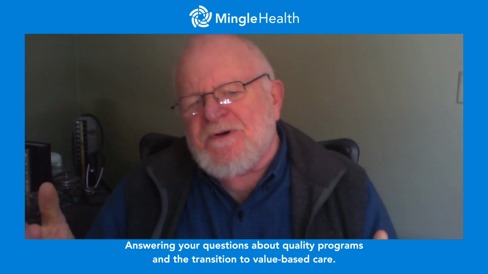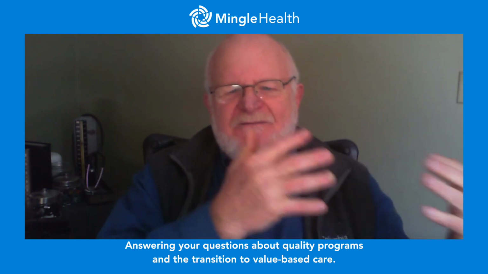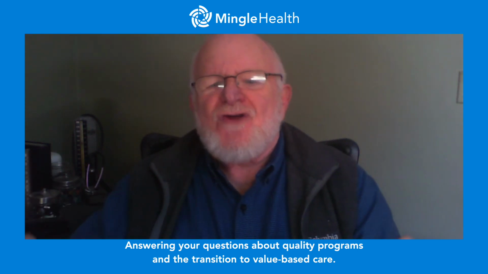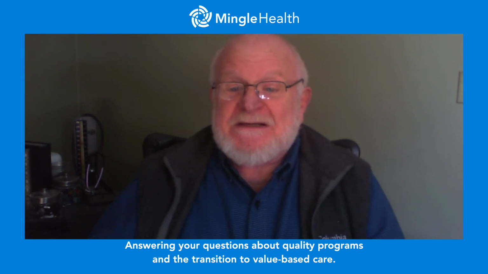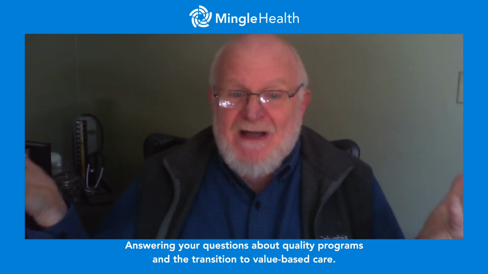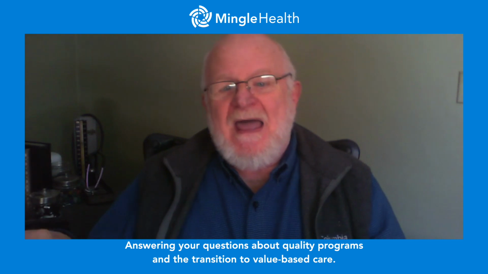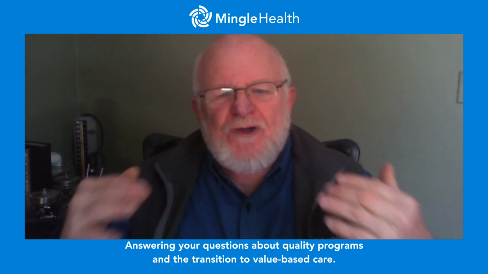So if you end up participating in MIPS as an advanced APM participant, you're not likely to get into big negative incentives. I mean, the maximum negative incentive is minus 9%. And you're unlikely to get that. Even if you don't make an additional submission, your APM's quality submission, at least in the MSSP, that is the Medicare Shared Savings Program, will count as your quality score.